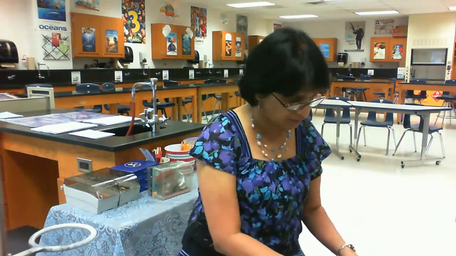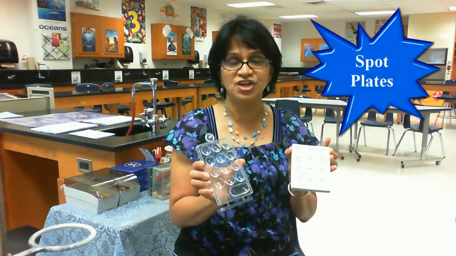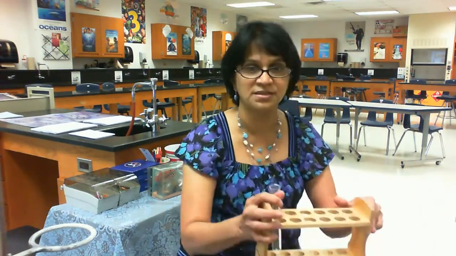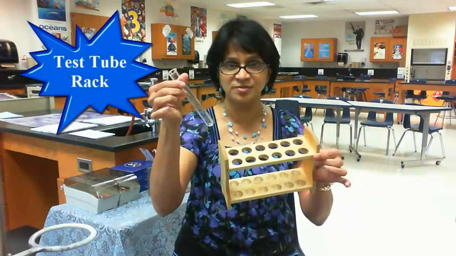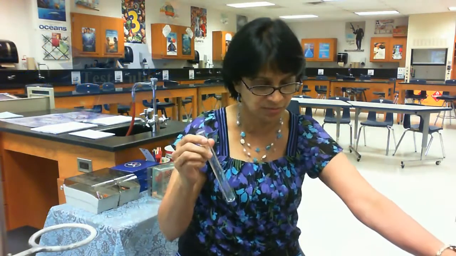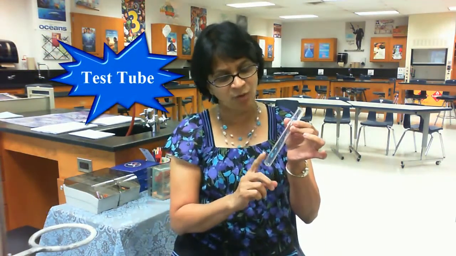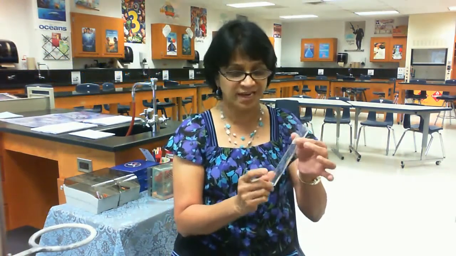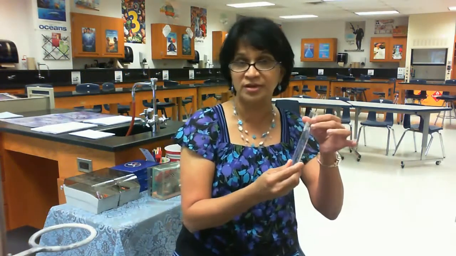Next, we're going to talk about these two equipments. Okay, these are spot plates or well plates, and generally we use them for micro scale reactions, small reactions. Then we have a test tube rack and a test tube sitting in that. Obviously, the test tube rack is for keeping test tubes. A test tube can be used for reactions. A test tube does not have any markings, so we cannot measure accurately how much liquid we have.